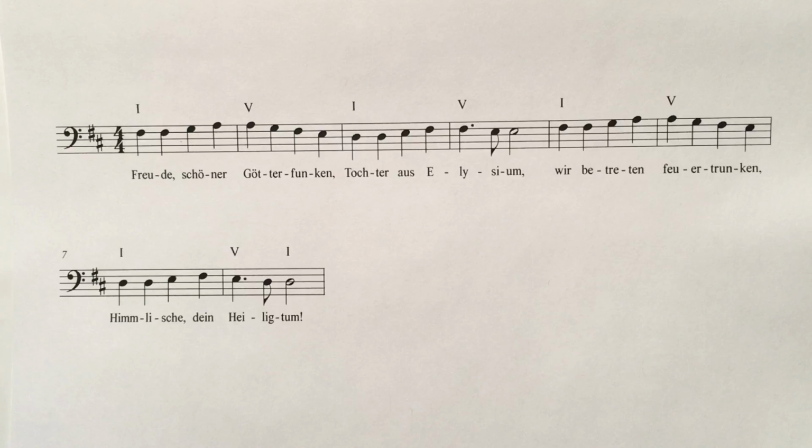Freude schöner Götterfunken, Tochter aus Elysium, wir betreten feuertrunken, himmlische dein Heiligtum.